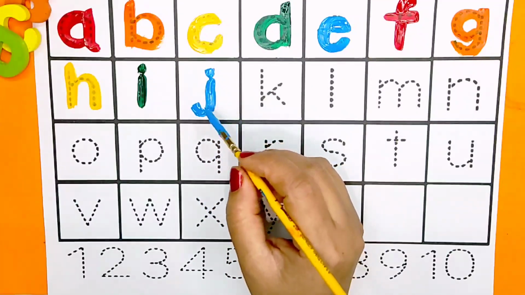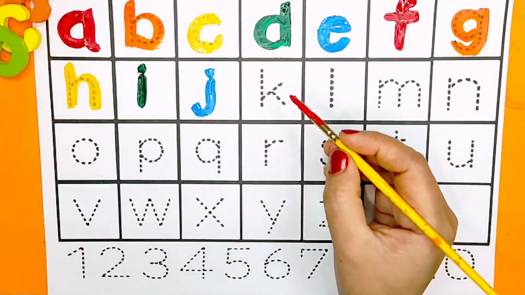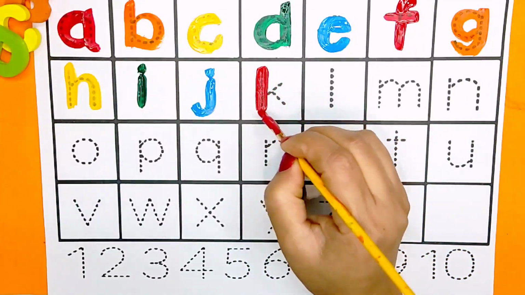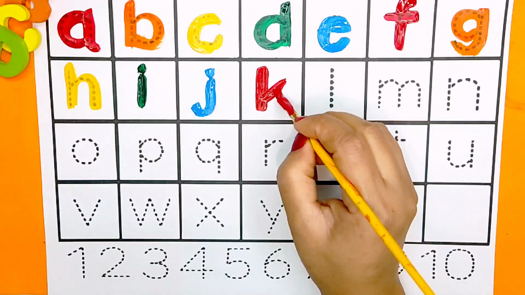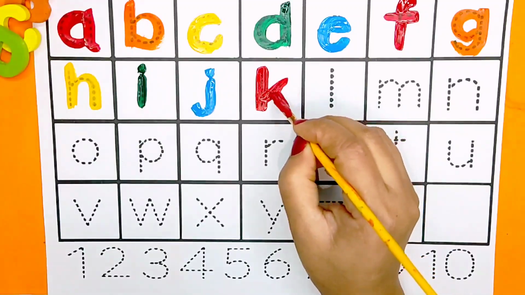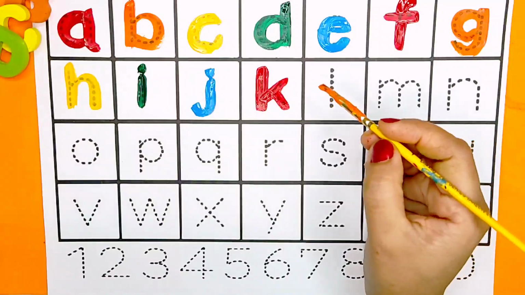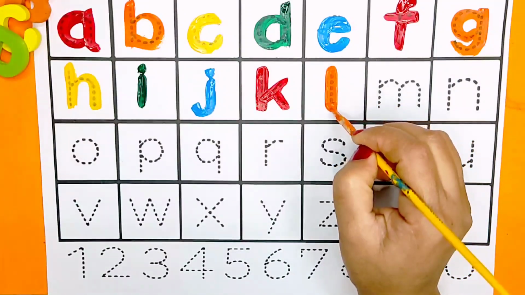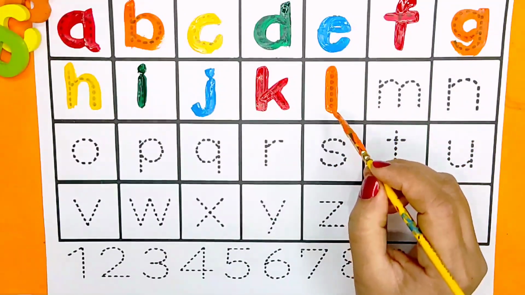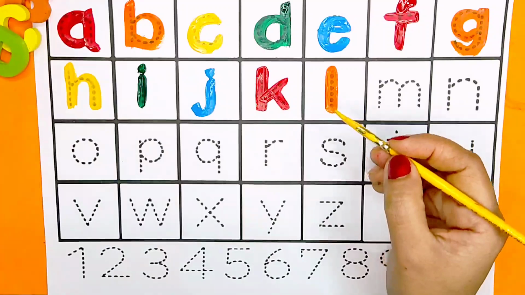J for joker, red color. K for kite, orange color. L for lion, yellow color.